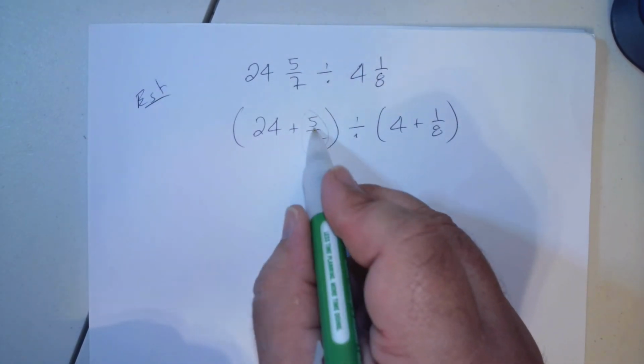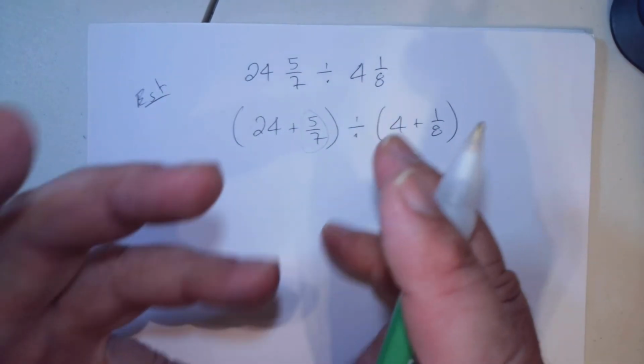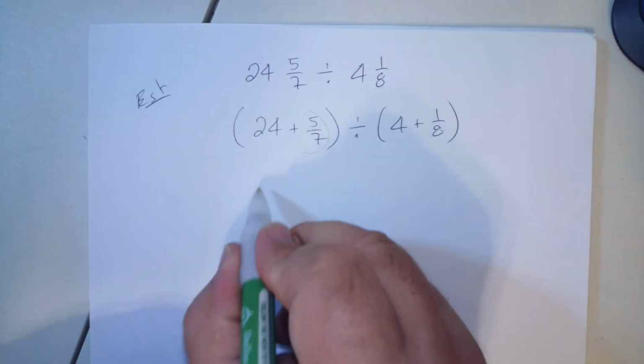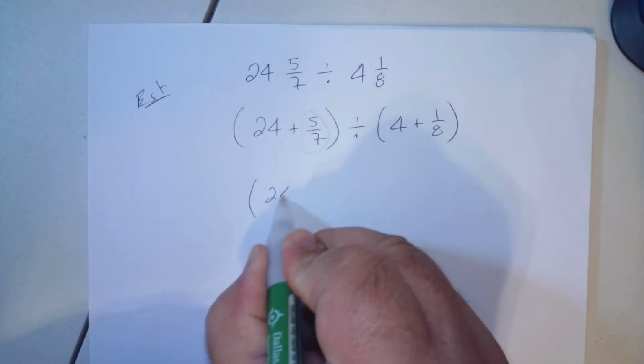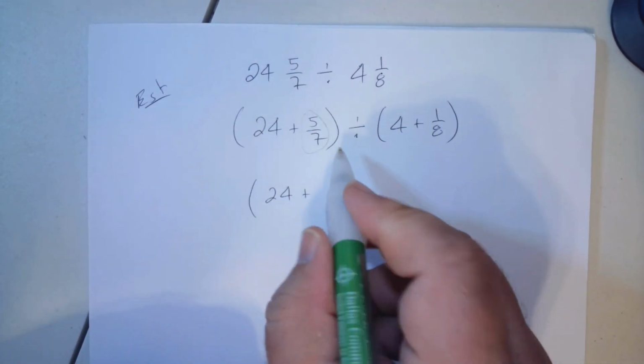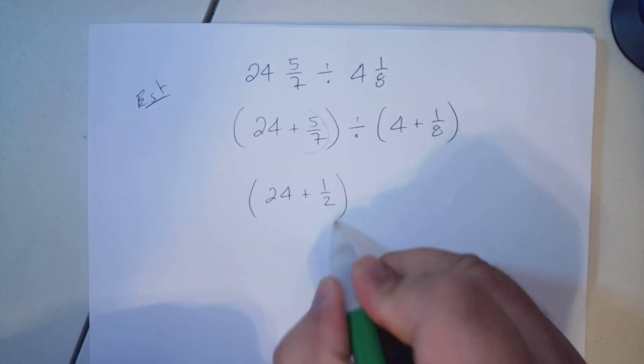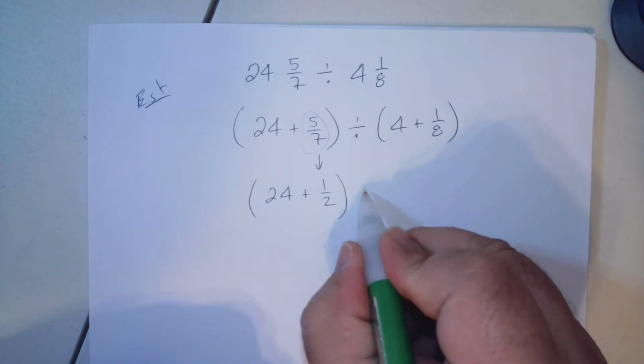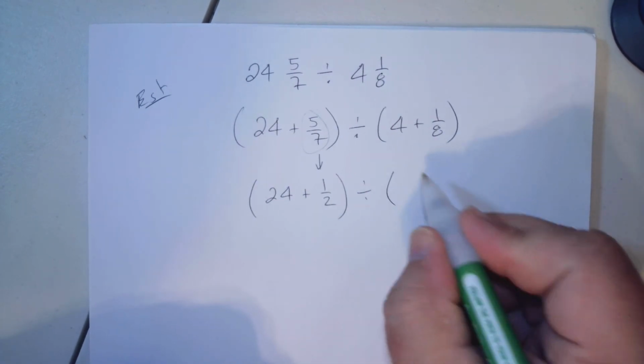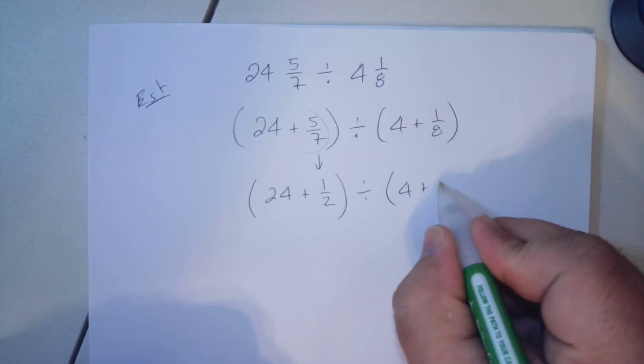So this one here, if you want to, you could just say 1/2 even, go down. And then 1/8, that's pretty close to 0.